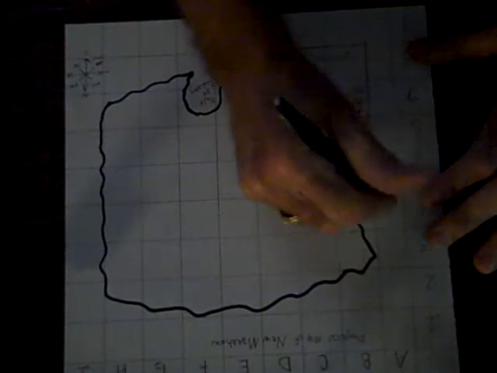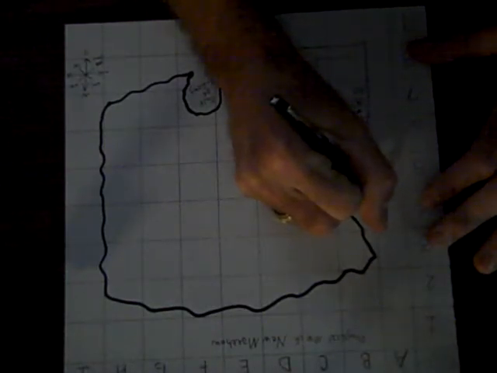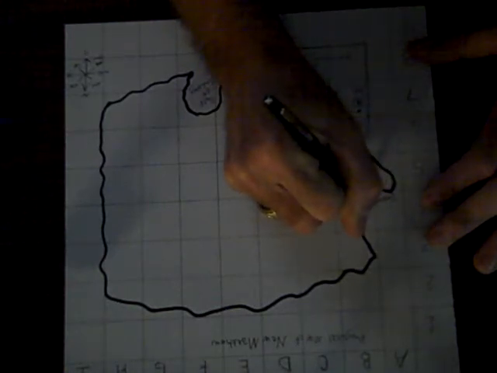Well, here's one. I have my Gulf of Industry. That's what I'm going to name my Gulf. That's one landform. I have the peninsula here. We're going to call this the Andes Peninsula.